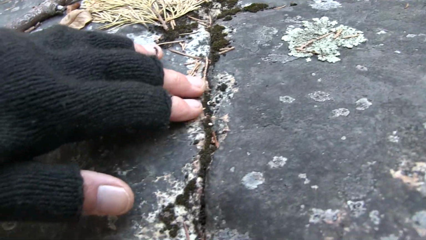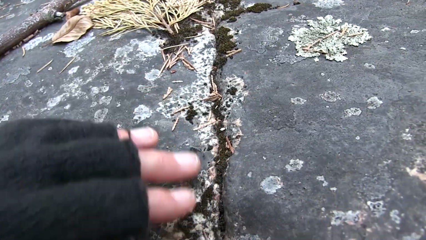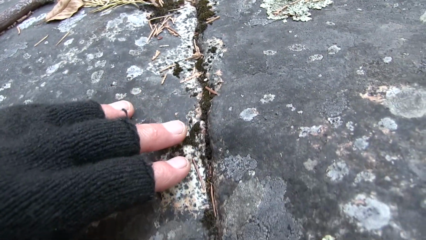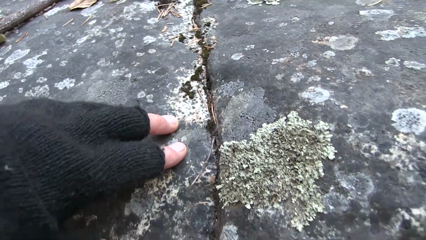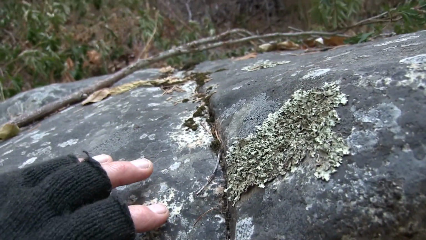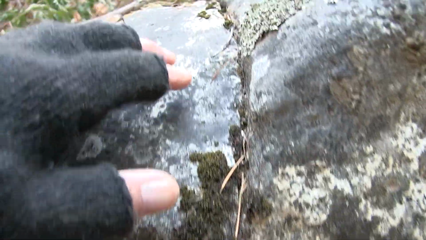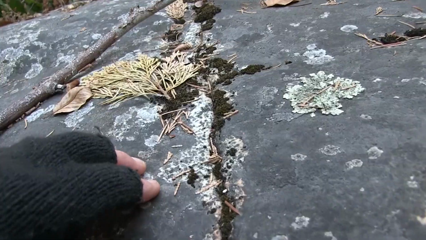You can see how integral the concrete is. If it were a fracture or a crack, as institutional geology must tell us, they have no other option, then this would be breaking apart, but it's not breaking apart. It's strongly joined.